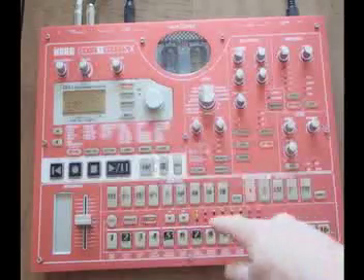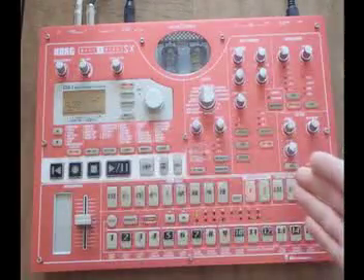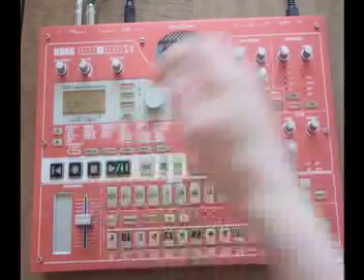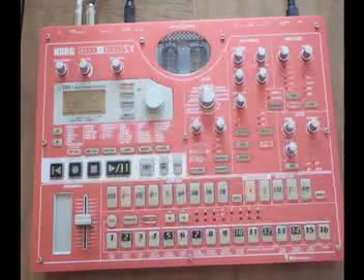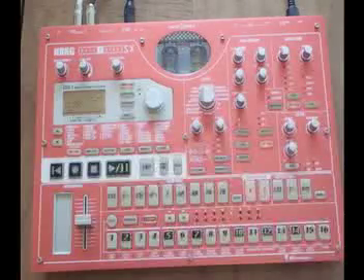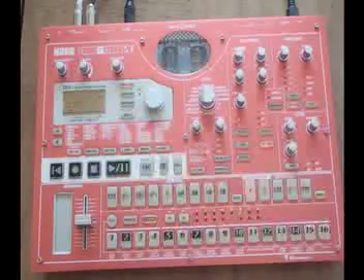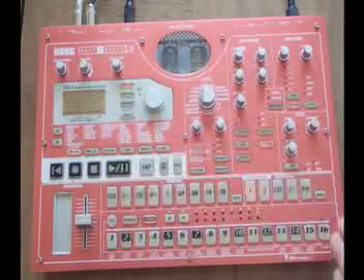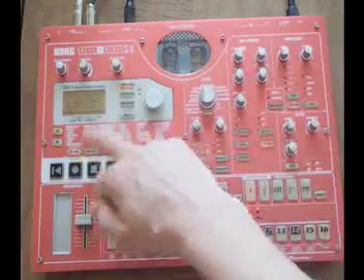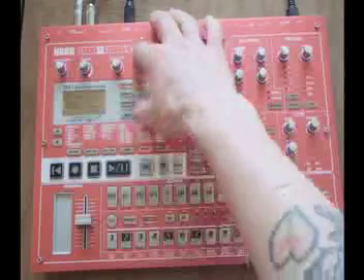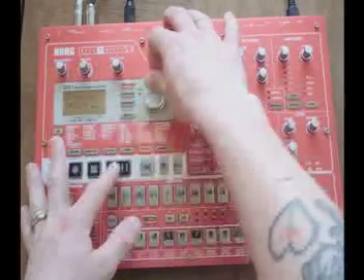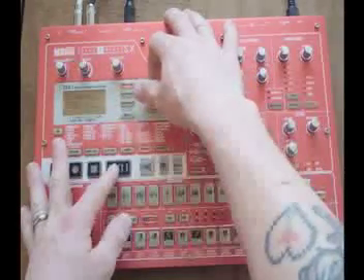Here's a live set that I have going on right now. This is an old live sequence that I used to work with. What I did is I took a sample of this entire sequence by holding shift and record. And if we go to samples, I think I saved it at 81, if I remember right.